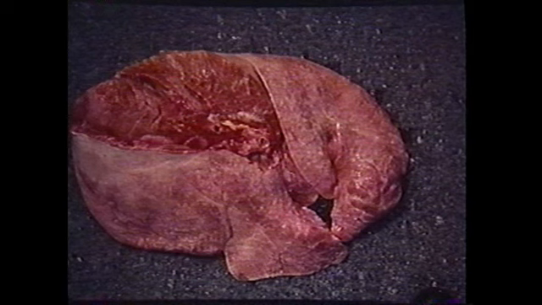And it's from moldy feed. Well, this is moldy silage from a whole crop of cows, and this is what the lung looks like. Again, usually Jerseys and Guernseys.